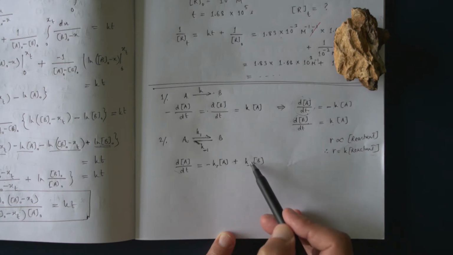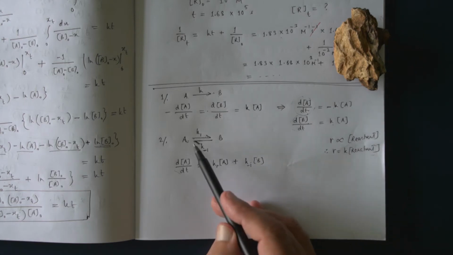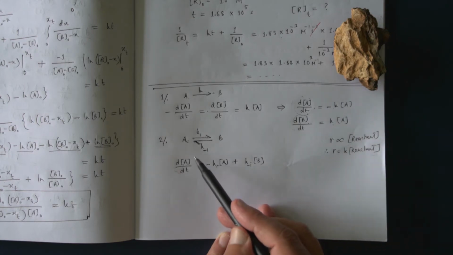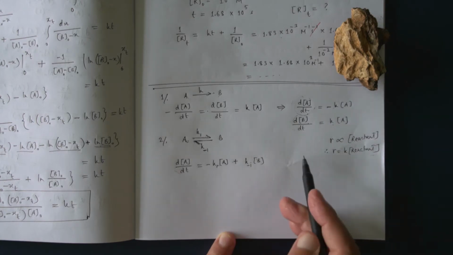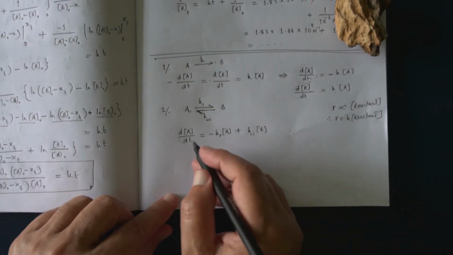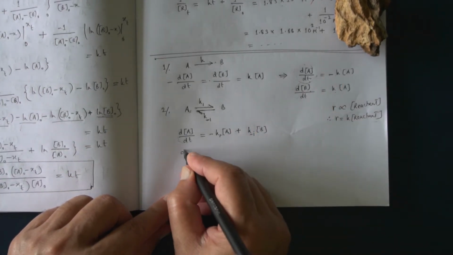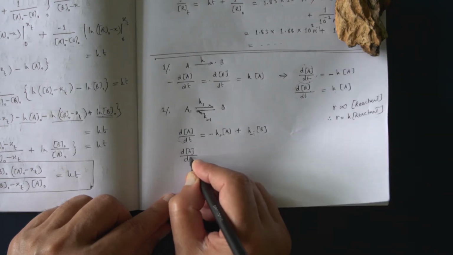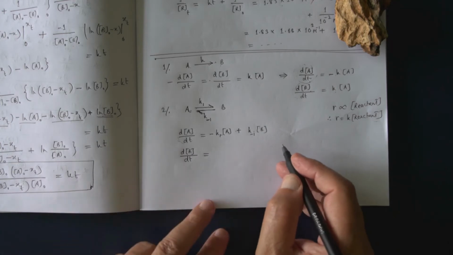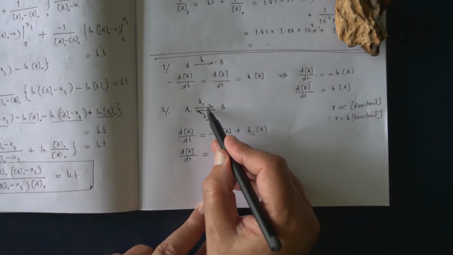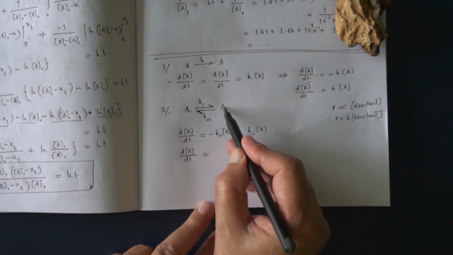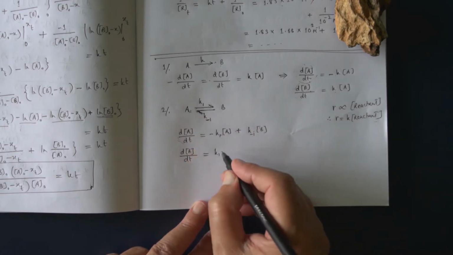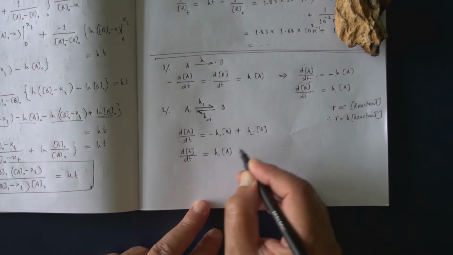Okay, decrease plus increase. So for this reaction dA by dt, the change in concentration of A per unit time, equals this. Similarly, if you look at this, the change in concentration of B per unit time will be equal to, now due to this reaction, concentration increases. So this will be K1, the reactant is A, K1A.